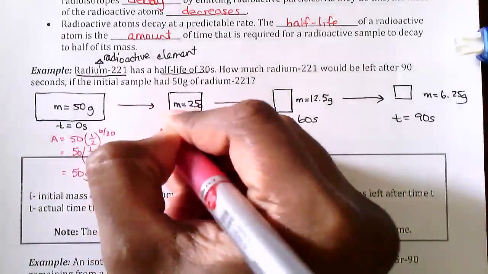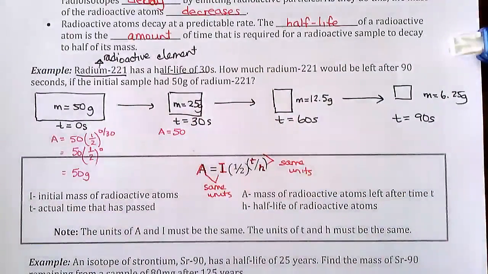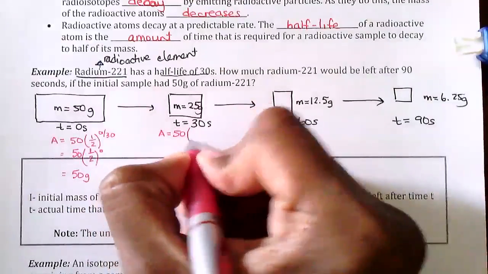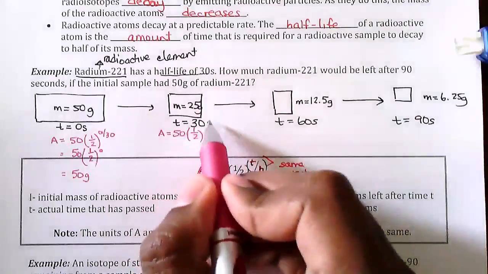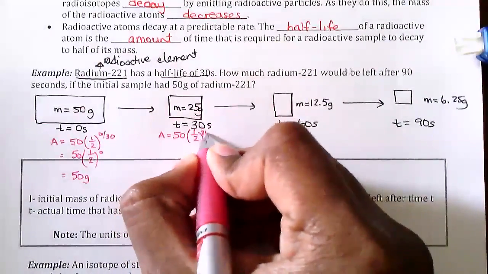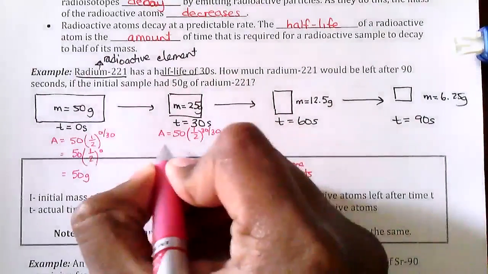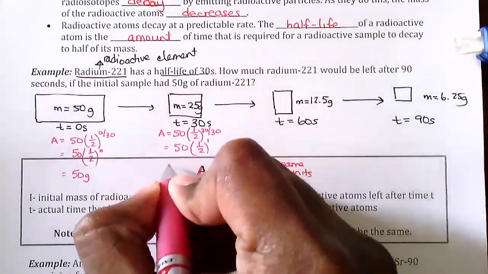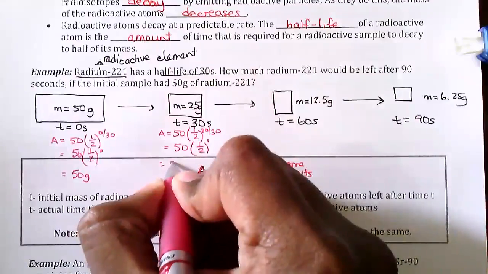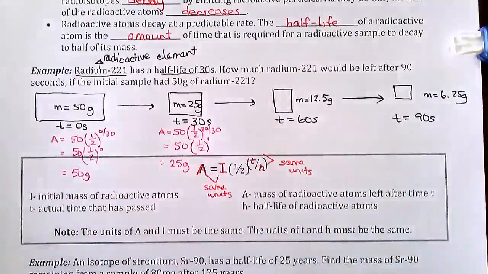Let's take a look here. So again, I start with A for amount. The initial is still 50. I started with 50 in all of these. The initial stays the same. I do half, then t divided by h. The time that has passed is 30 seconds, and the half-life was also 30. So now I have 50 times half to the power of 30 divided by 30, which is just 1. So 50 times half, which is 25 grams. So again, it gets me the same answer that it was able to depict with this image.